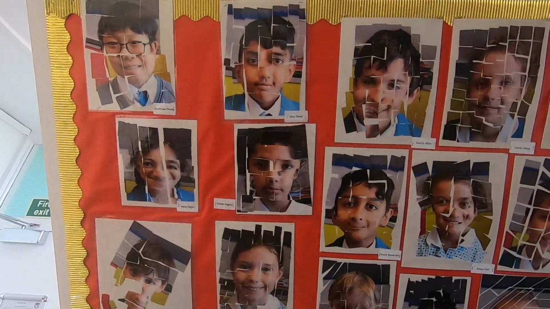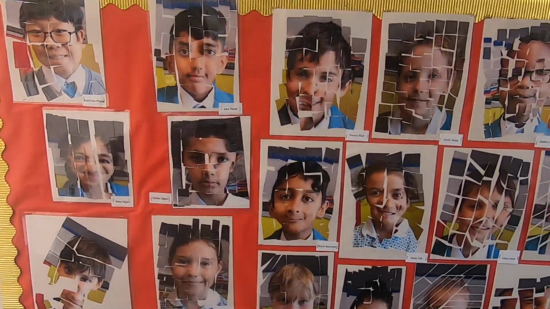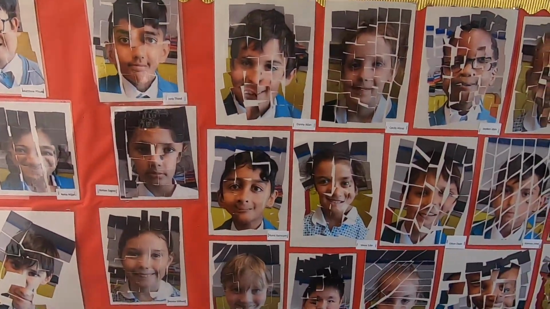So this is the Year 4 Hockney collages, and these are based on Hockney joiners.